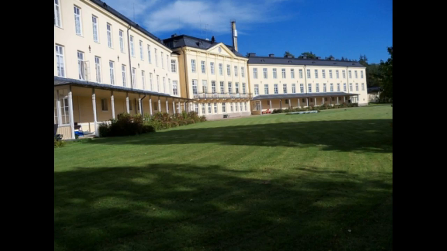Here's another picture of a facility, and you'll notice the long porch where they would put rocking chairs and individuals would sit outside again to get fresh air because they felt this was beneficial.